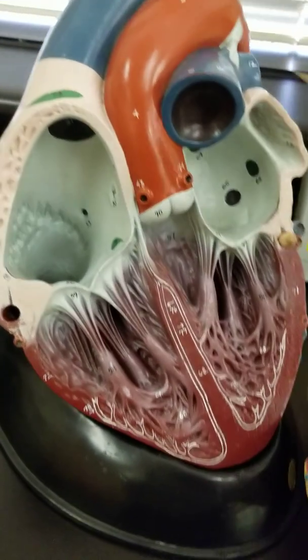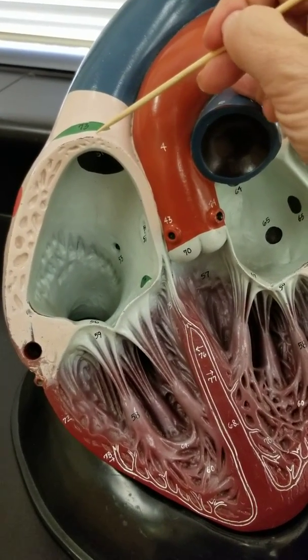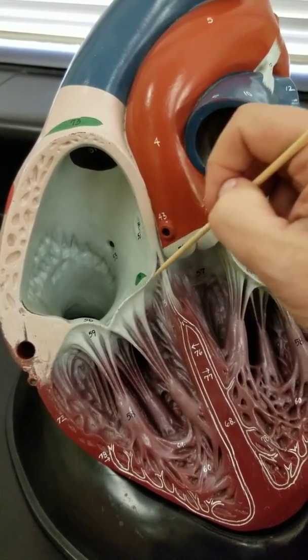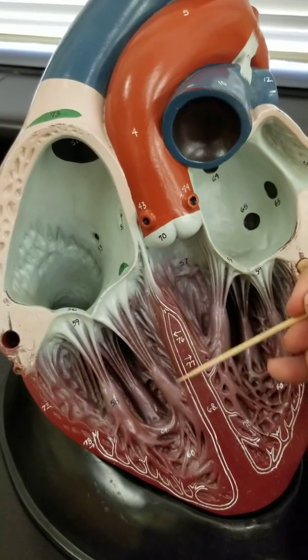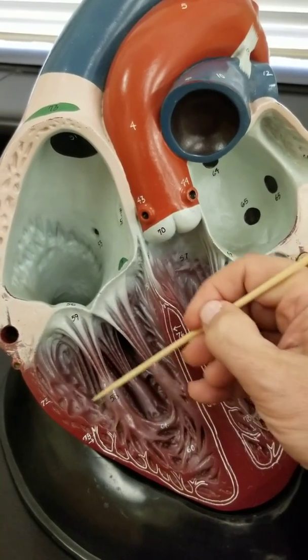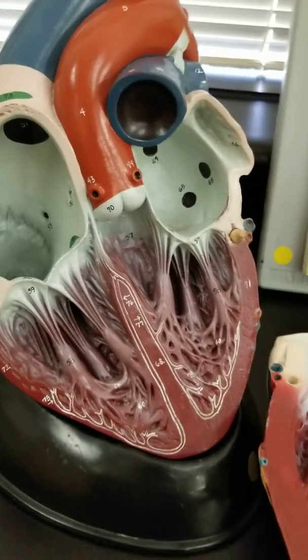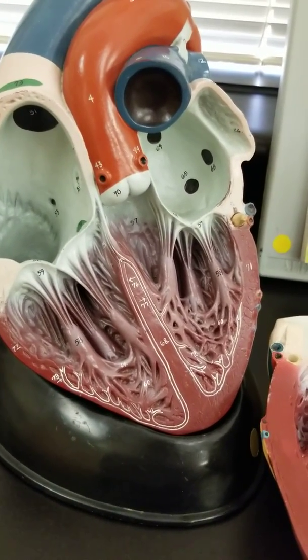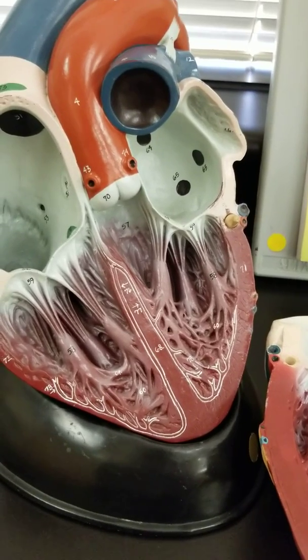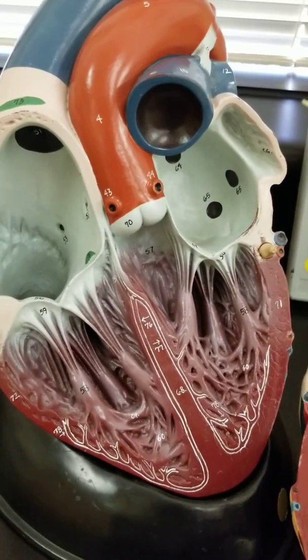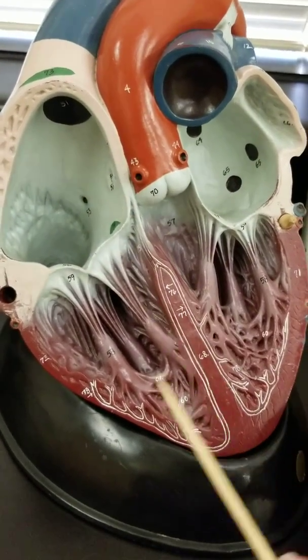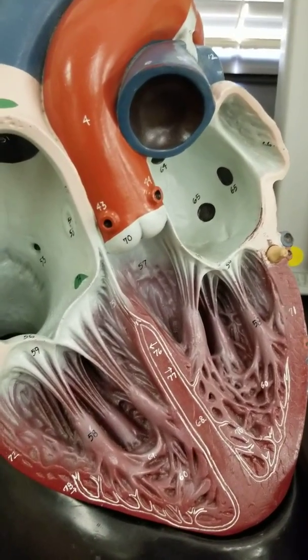So the electricity starts at the SA node, gets passed to the AV node, goes through the bundle of His, through the bundle branches, and then gets distributed by the Purkinje fibers to all of the muscles inside the ventricles and tells them when to contract. Okay, so we've got the valves, we've got the vessels, we've got the chambers, we've got the muscles. Let's see if there's anything else we are missing.